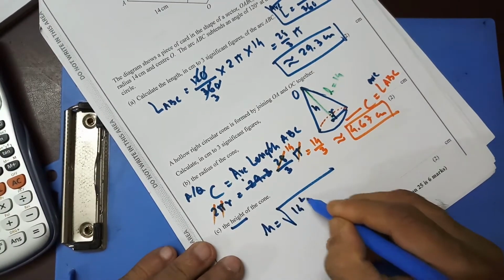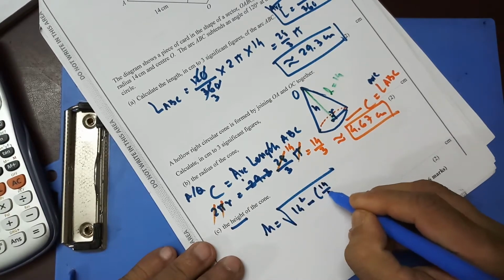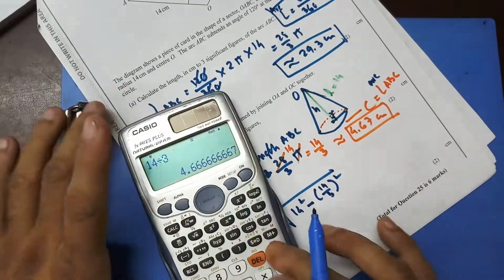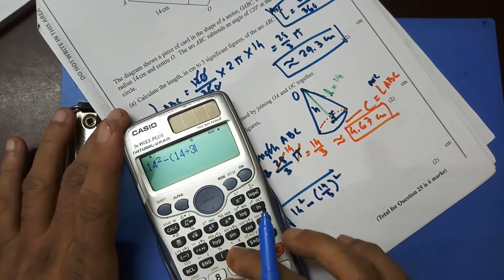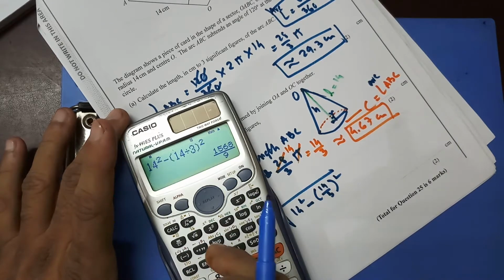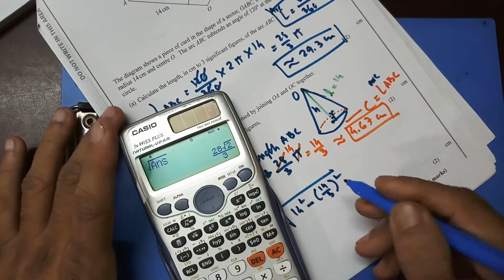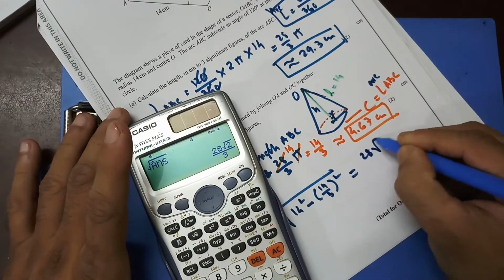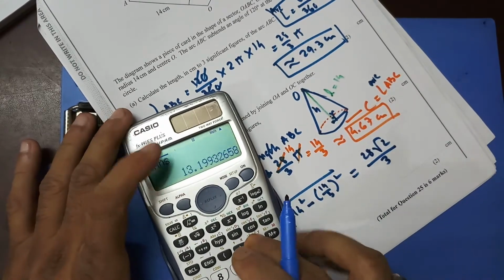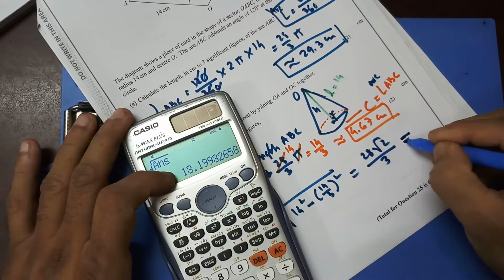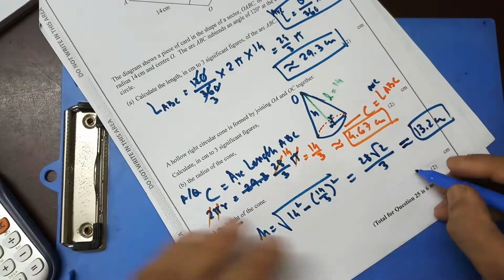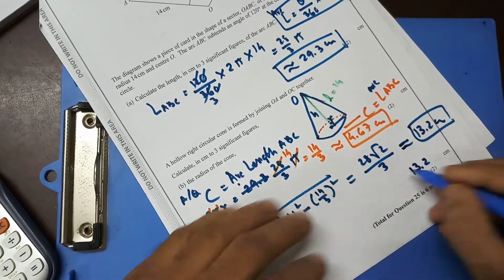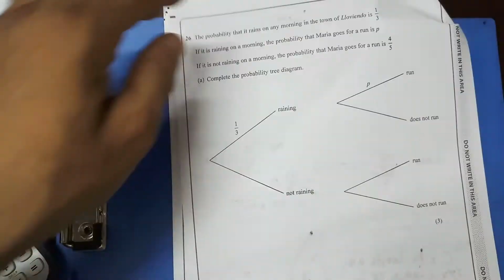Now the hypotenuse squared minus that one, which was 14 by 3 squared. So what we got? 14 squared minus bracket 14 divided by 3 squared. Now square root of that, I'm going to press that one, and I got approximately equal to 13.2 centimeter. And that's my answer. Over here there is space for the answer, so I'm going to put 13.2 centimeter. That's the final answer. Now we're going to go for question number 26.